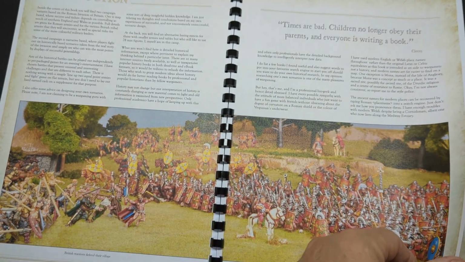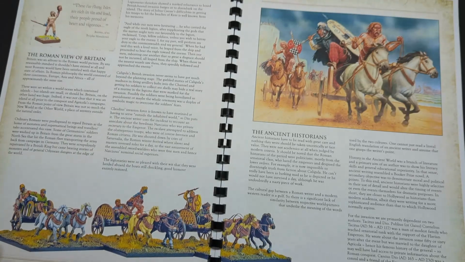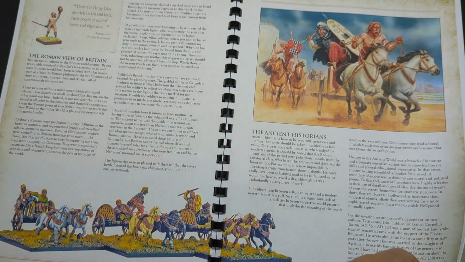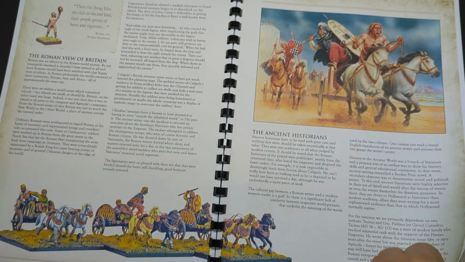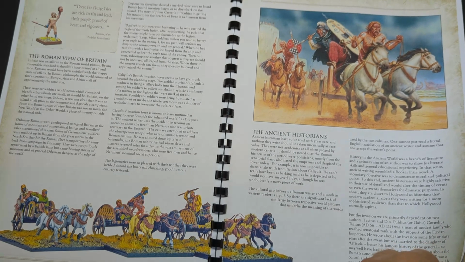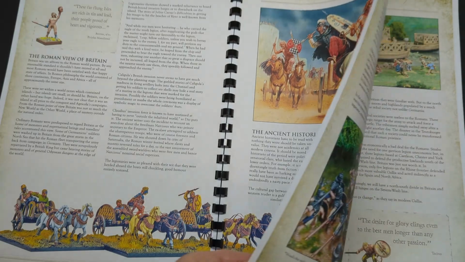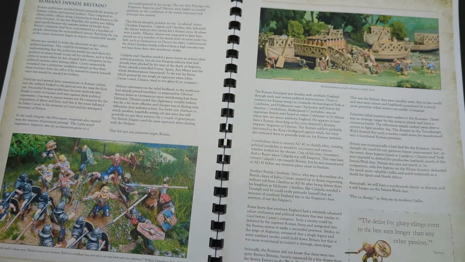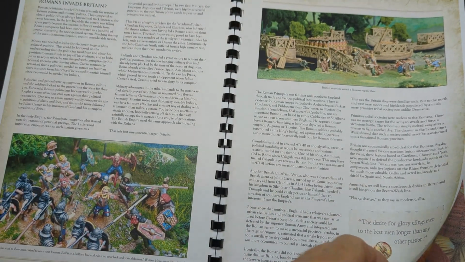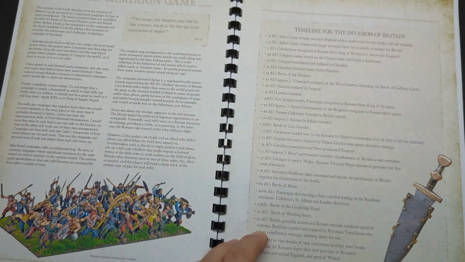It goes through an introduction talking about Rome and why they invaded Britain. So yeah, some great pictures. So we'll go through that.